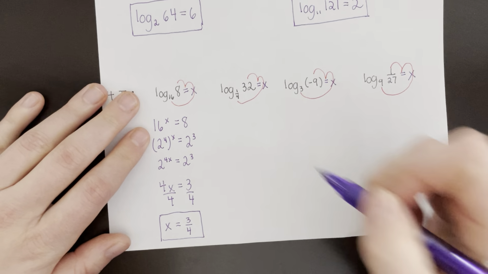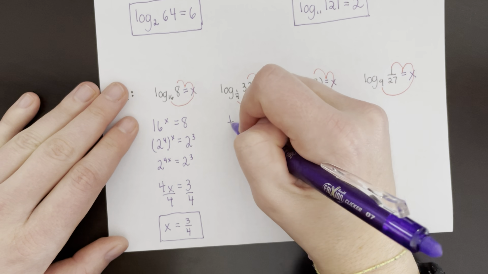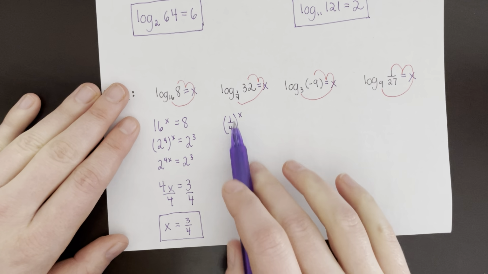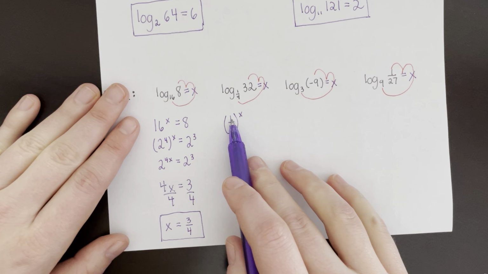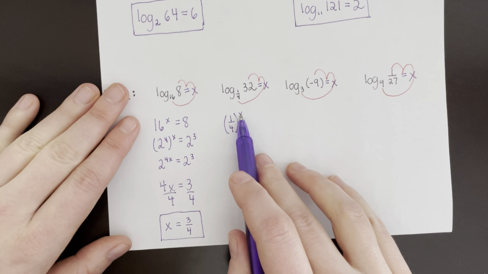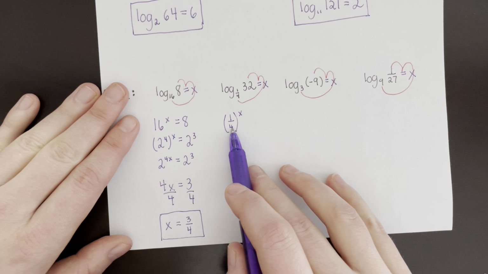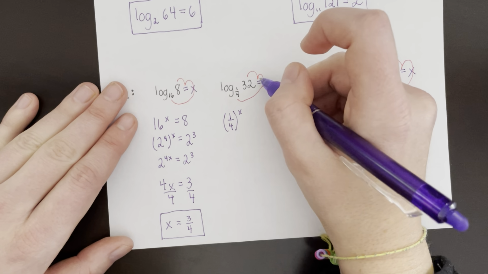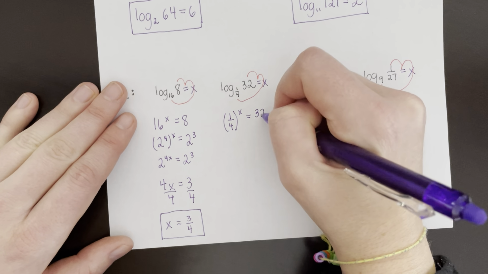Okay, now let's get to a harder one. So 1/4 raised to the x. You really need the parentheses because otherwise, if you don't put the parentheses, the x power might be assumed to just go to the 1 and not the 4. So it would be improper to not write the parentheses. So 1/4 raised to the x equals 32.